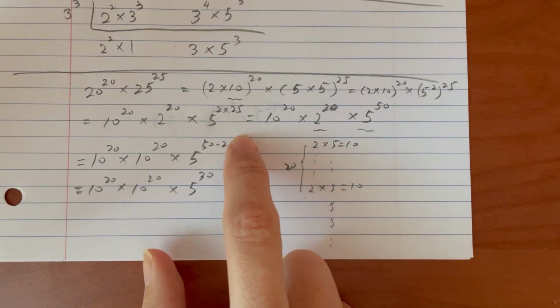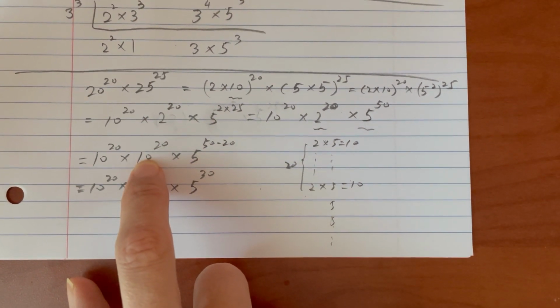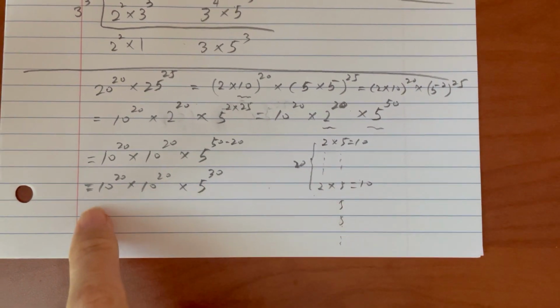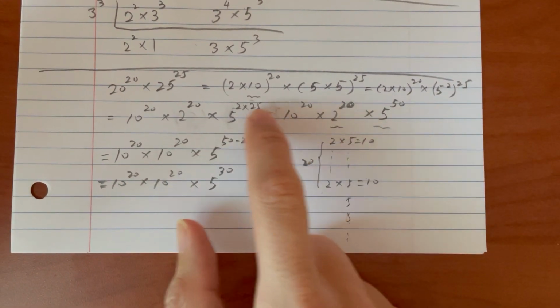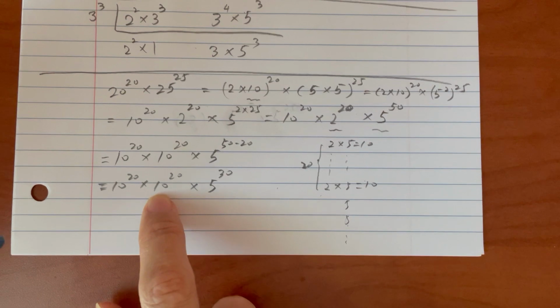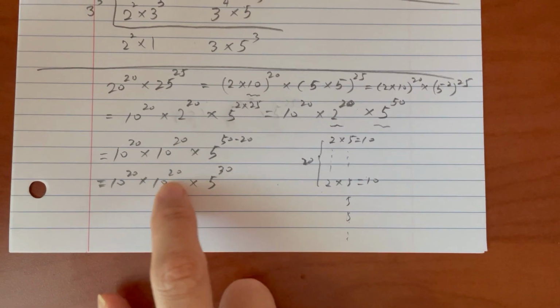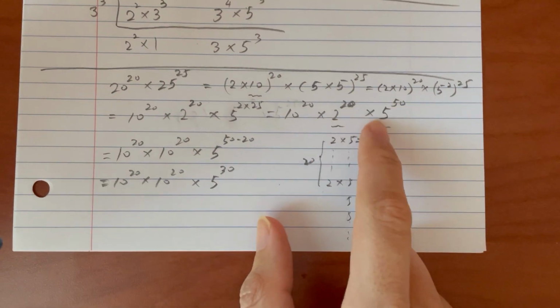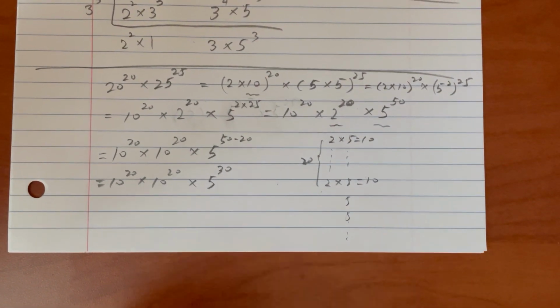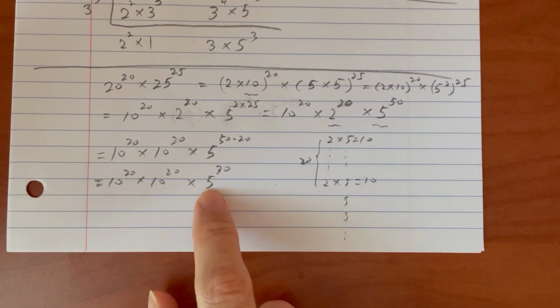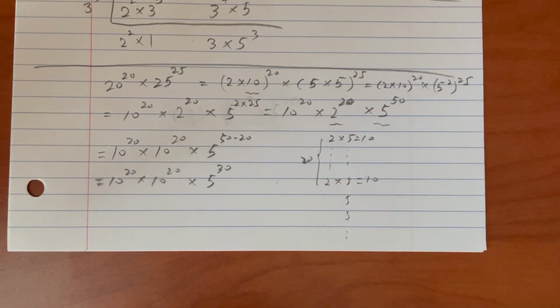The minus 20 comes to here. It becomes 2 times 5 in here, and what we have left is 2 to the power 20? No, that is what we had in the beginning: times 10 to the power 20 times 10 to the power 20. This 10 to the power 20 comes from 2 times 5, 2 from this number, 5 from this number. And the remaining is 5 to the power 30.